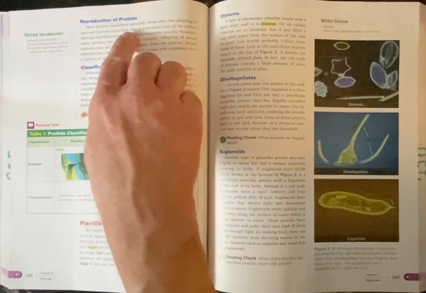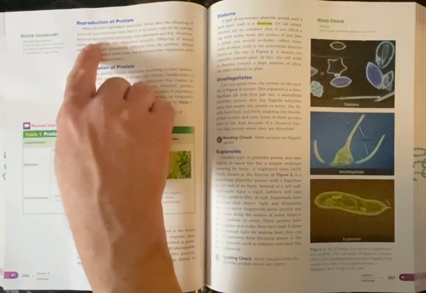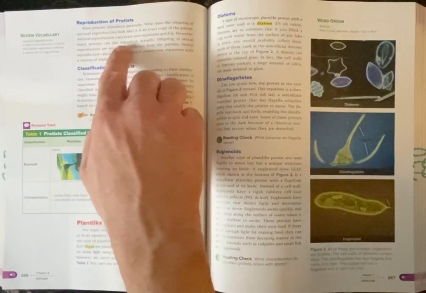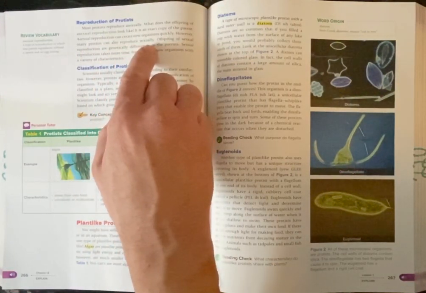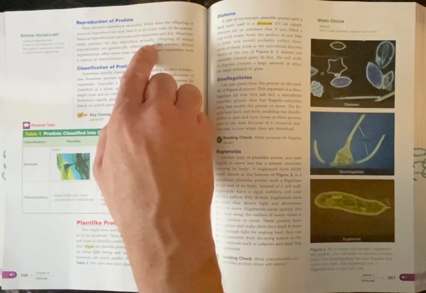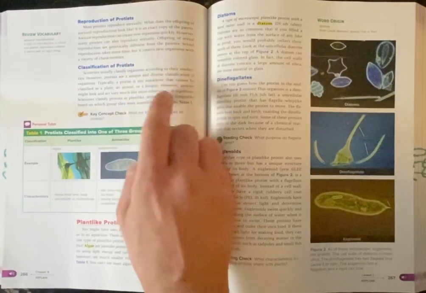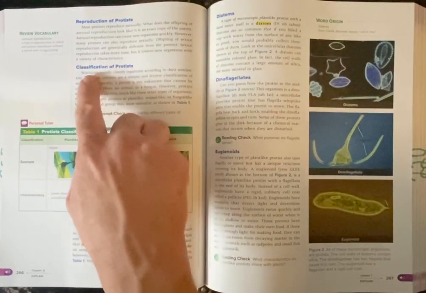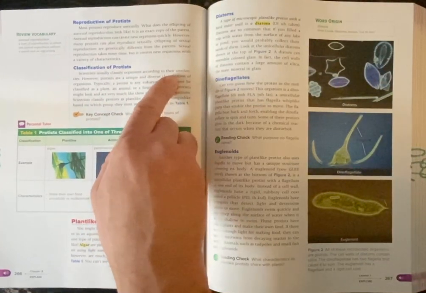Most protists reproduce asexually, and we've already spoken about that. And some protists can also reproduce sexually. Remember, asexually, you have the genetic input from one parent, and sexual reproduction, you have two sources of genetic material. How are protists classified? Scientists usually classify organisms according to their similarities.